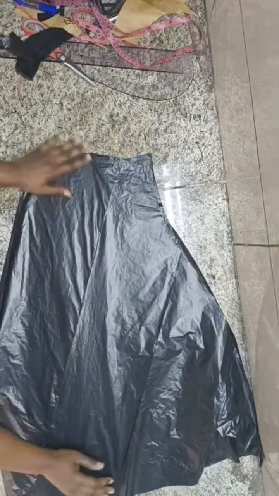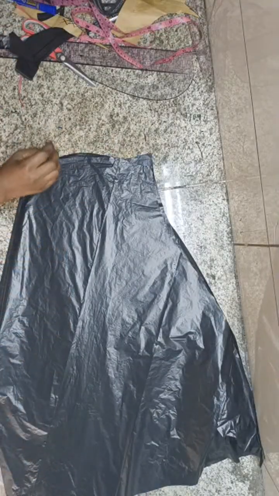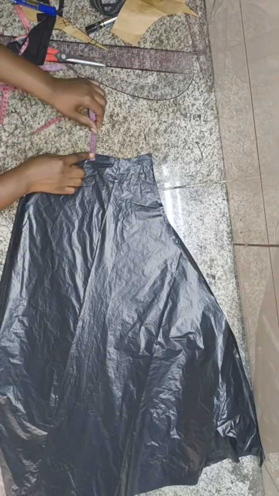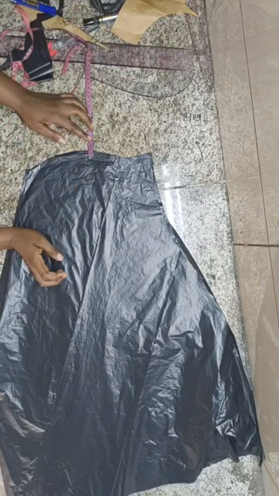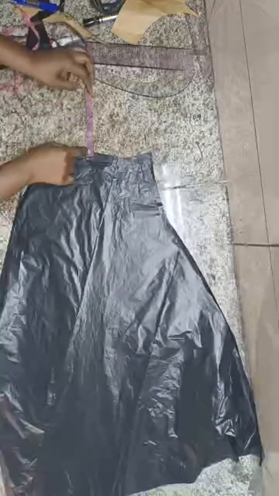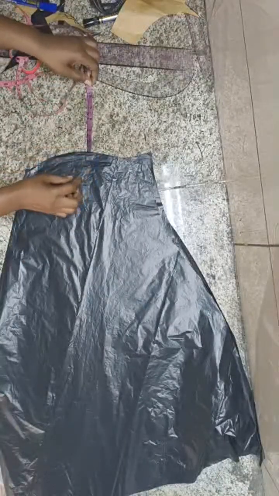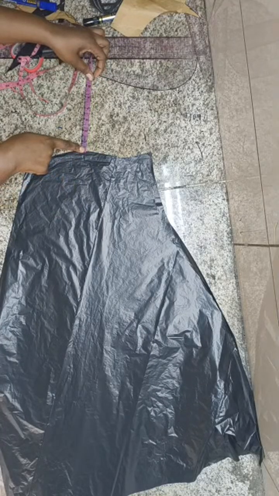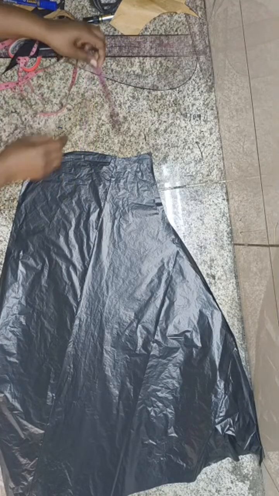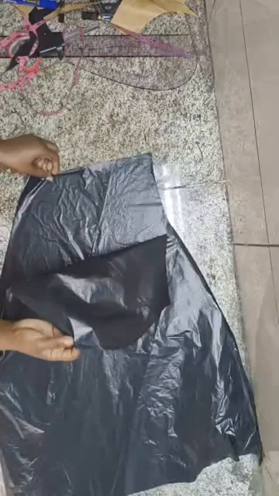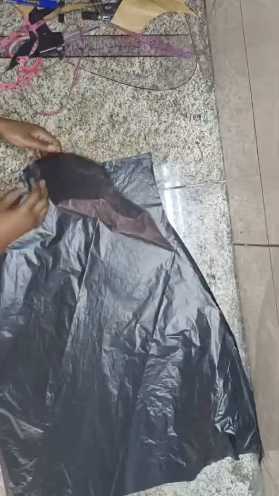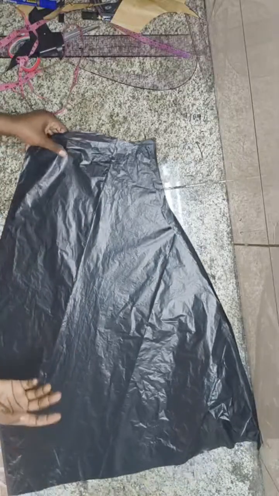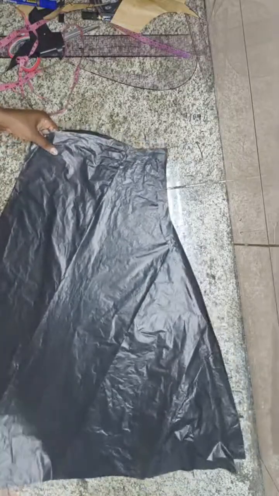I'll just make my straps from this. Where should I put them? You can put your strap in the center, like here, or a little bit in front. So we shall make the straps. You can tie them, just make them from the back and the front so they meet, or you measure them and make them together.